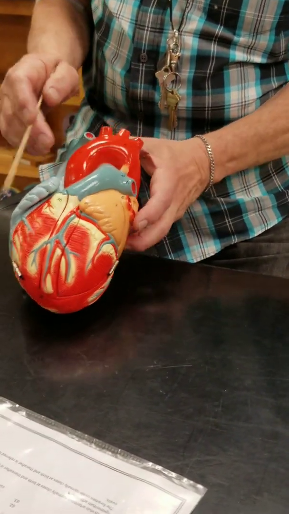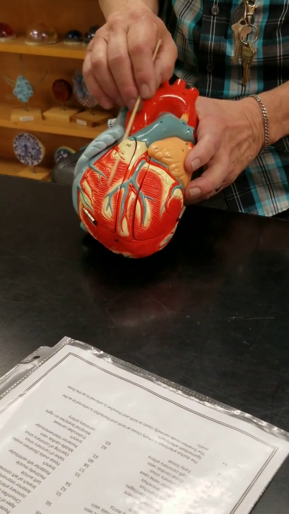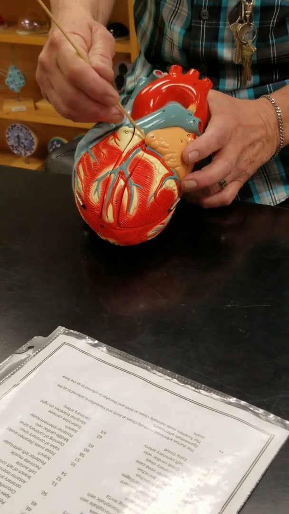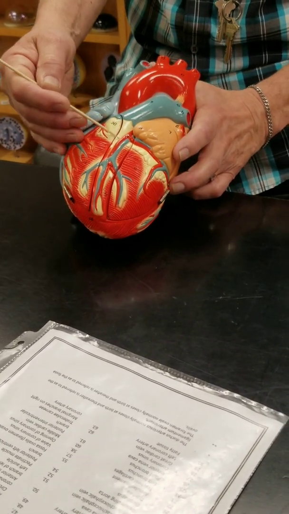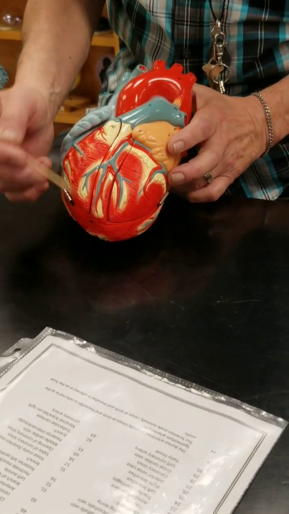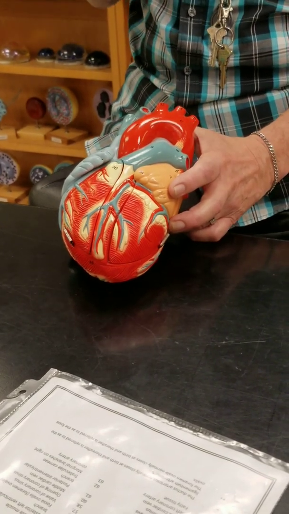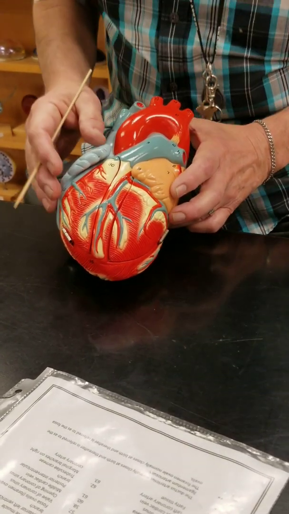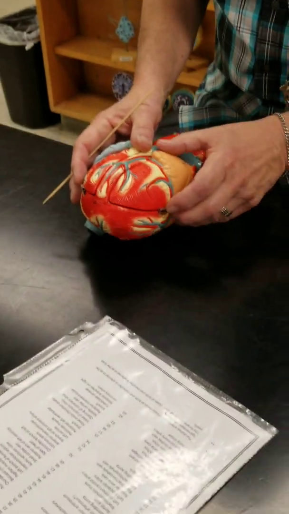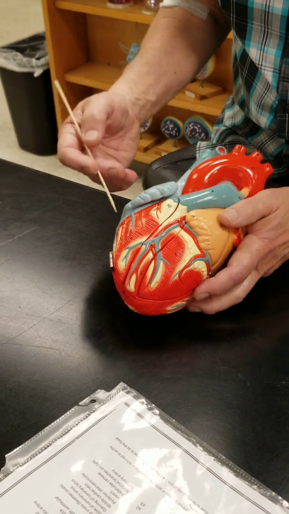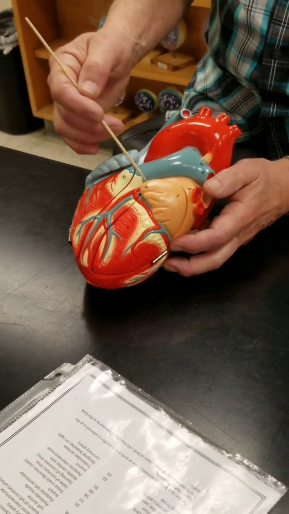The right ventricle and left ventricle are separated externally by the anterior interventricular sulcus. This is a depression that goes down in between the 2 ventricles, and it separates them externally. Okay? Left side of the heart. Let me lose my train of thought. So those are the external features there.